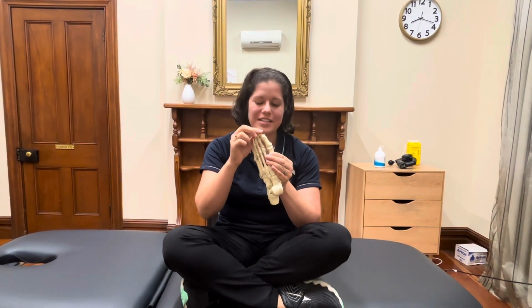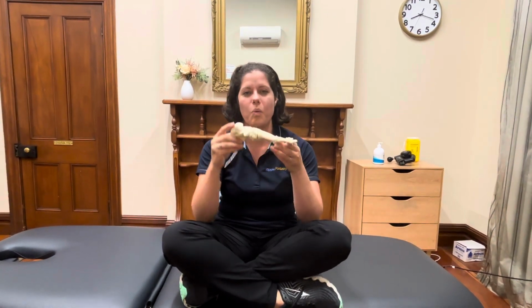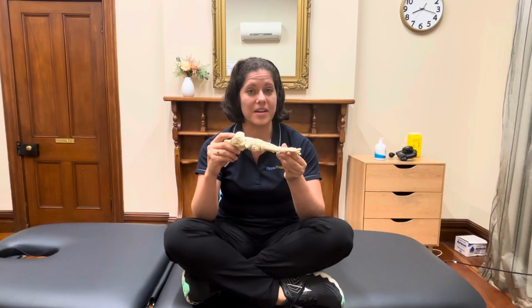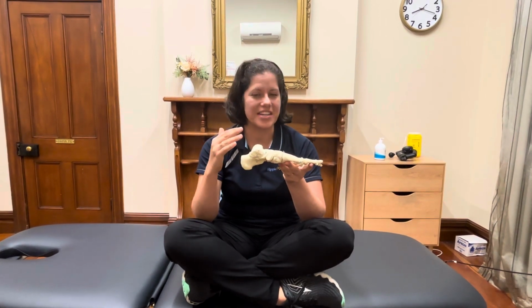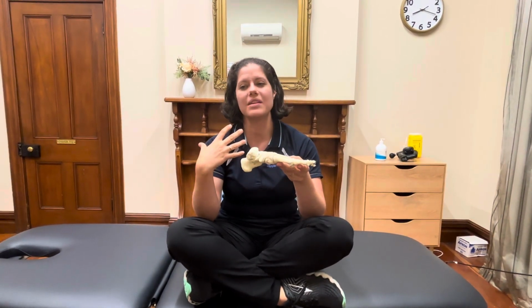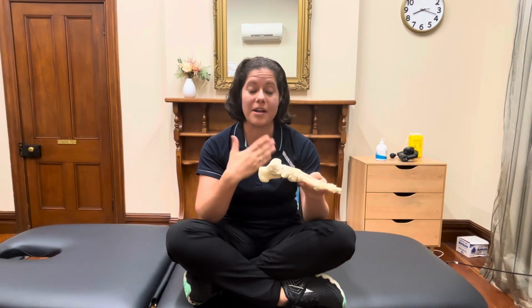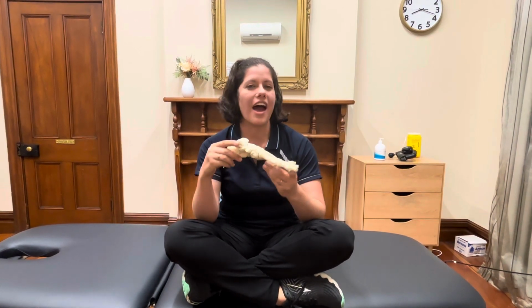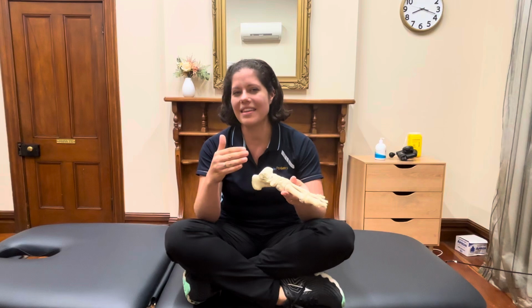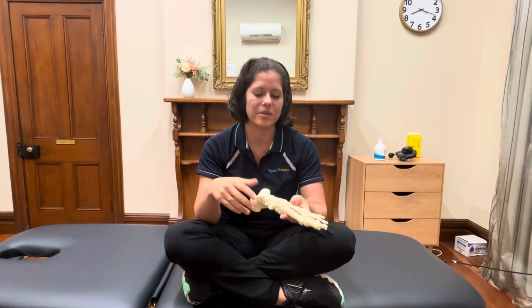Now, a bunion is progressive in the sense that the longer you use it, the worse it's going to get. So if we look at why a bunion occurs in the first place, there is a little genetic factor in the sense that we generally inherit our parents' biomechanics. So how they walk, generally that encourages us on how we walk.